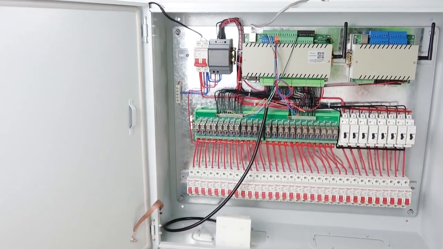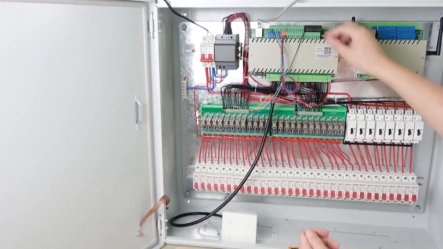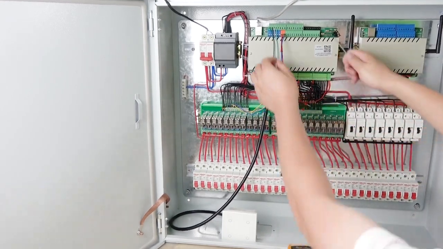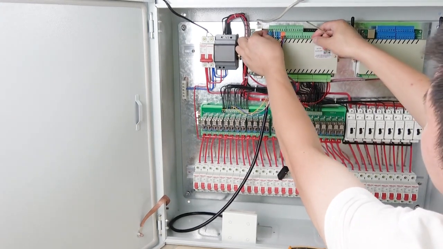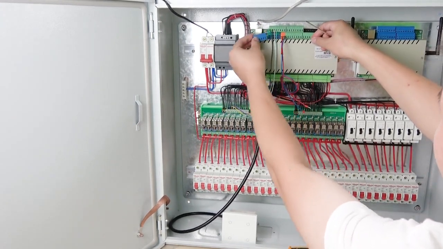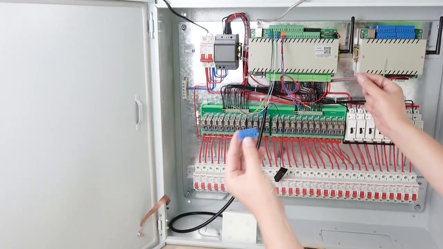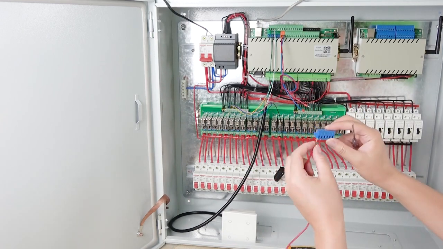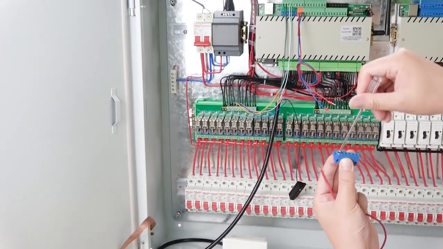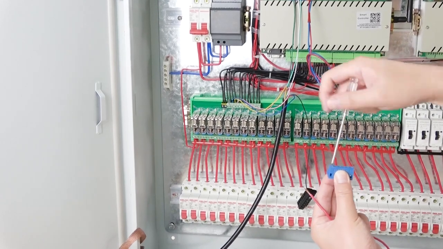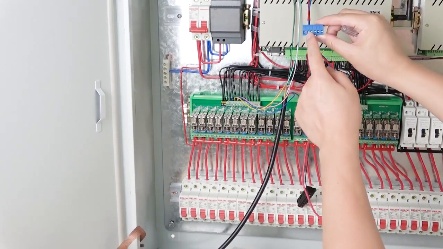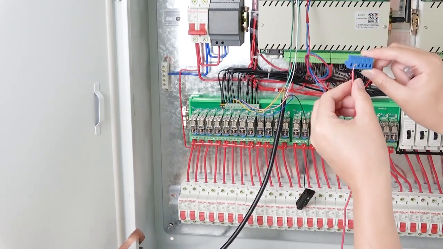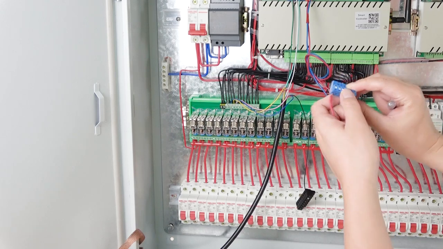Now I will tell you how to connect the lines. We can remove the socket, the blue socket. This is the blue socket. This is removable, so it is easy to install. This is channel 1, channel 2, channel 3, channel 4, channel 5, channel 6. So we can use this digital input as 1.